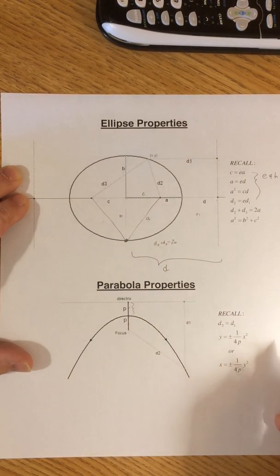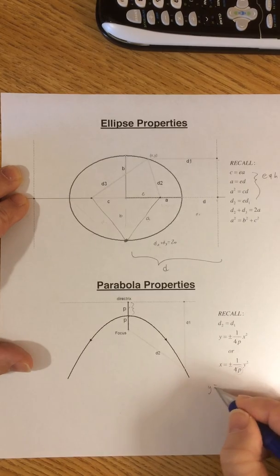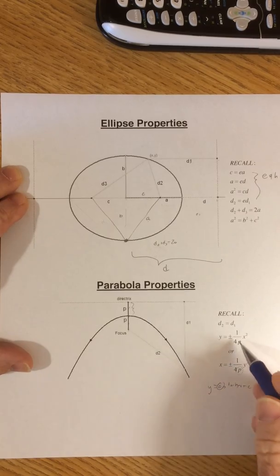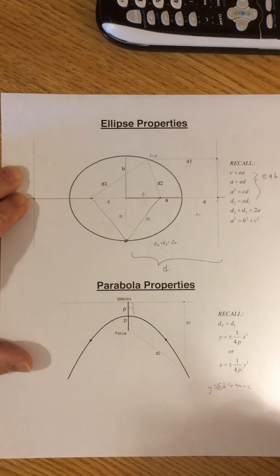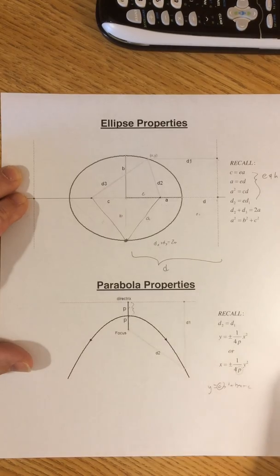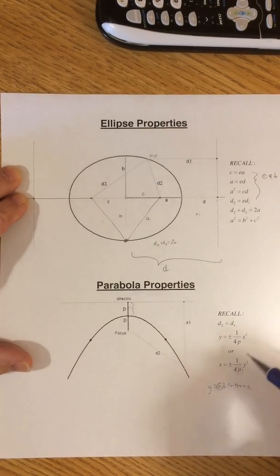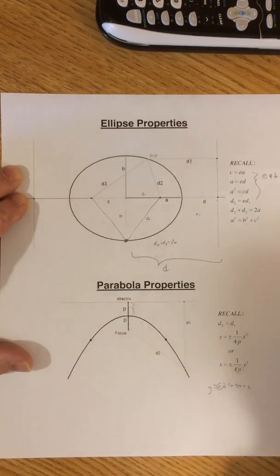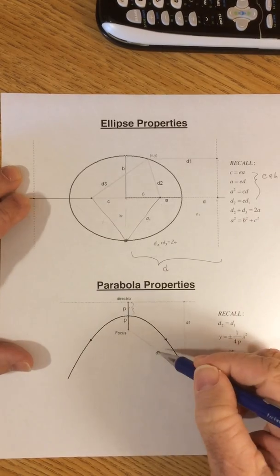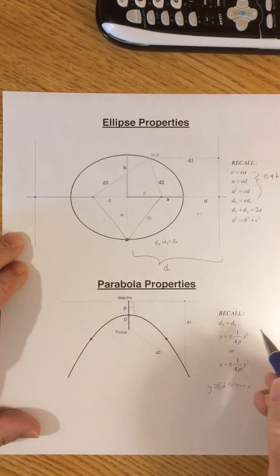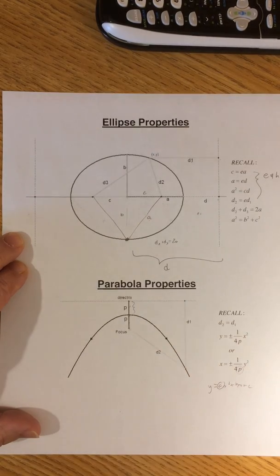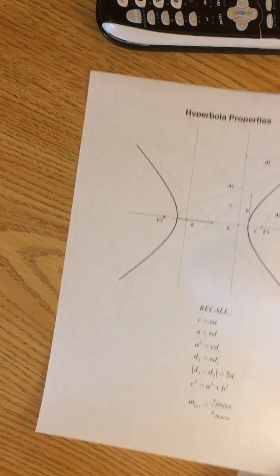And it's related to A, like in ax squared plus bx plus c, this A. 1 over 4p is equal to A. That's really the only thing you need to know about the analytics of the parabola, is that this distance P defines the shape of the parabola. Now, of course, d2 is equal to e d1 applies to the parabola with, in this case, the eccentricity being 1, so d2 is equal to d1. Okay, let me slide the hyperbola in here.